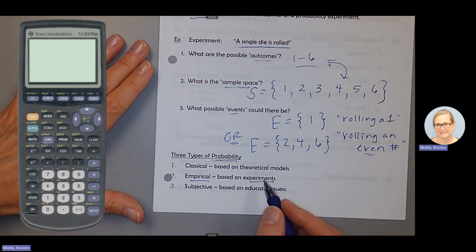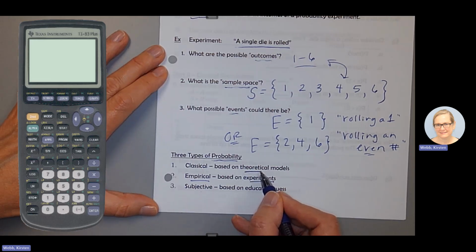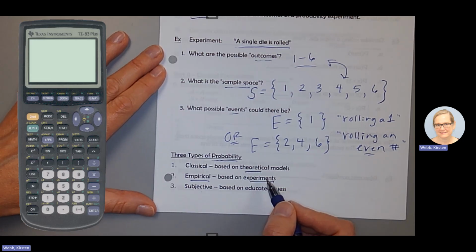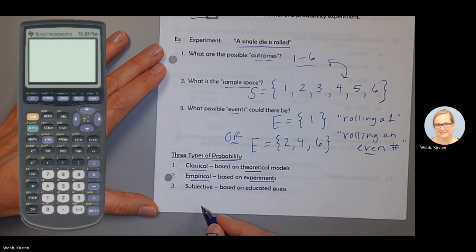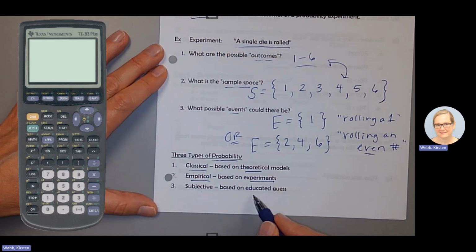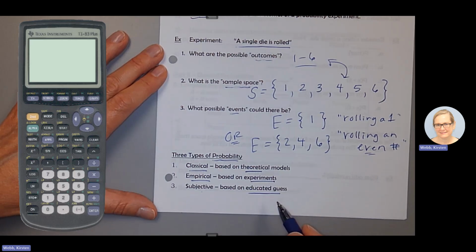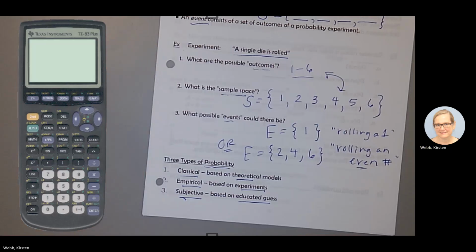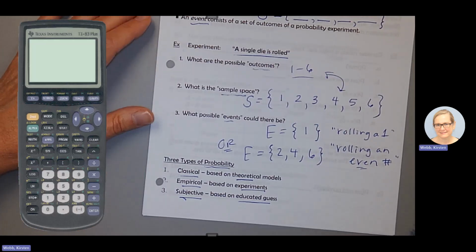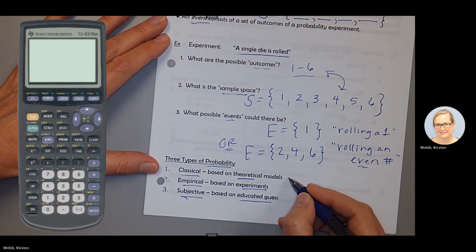If we don't conduct an experiment, but maybe base our information on a theory instead, we could call that a classical or theoretical probability. And lastly, if we don't have either of those, but are working with an educated guess, we could have a subjective probability. So again, they're all calculated the same way, just a little bit different.